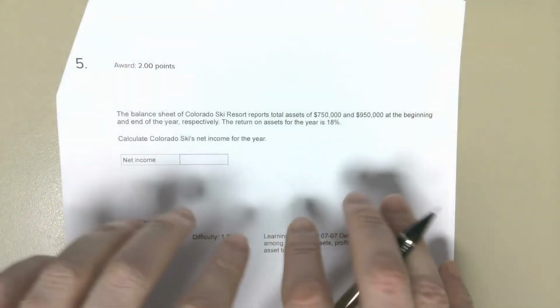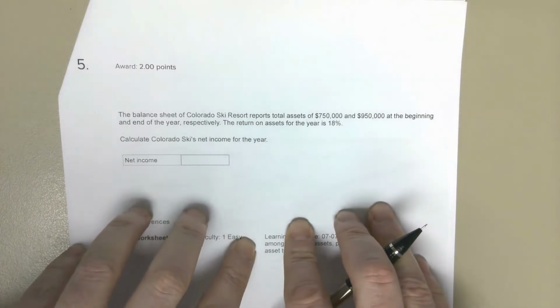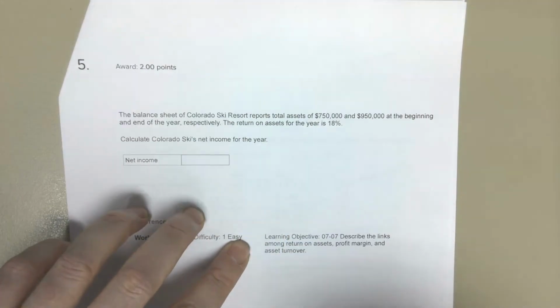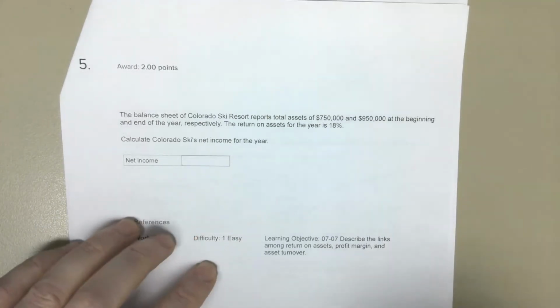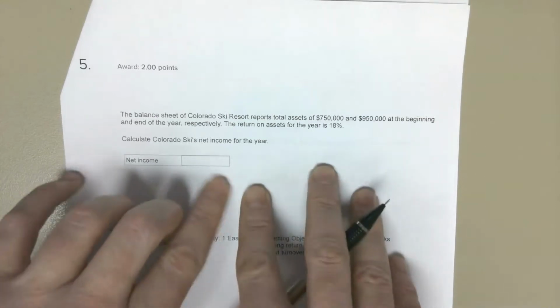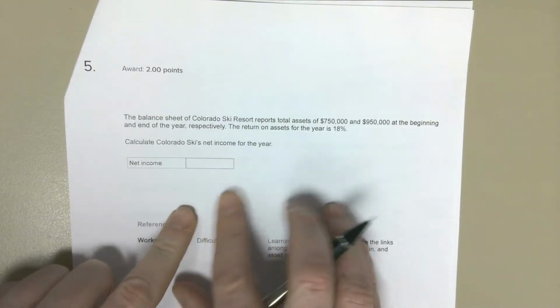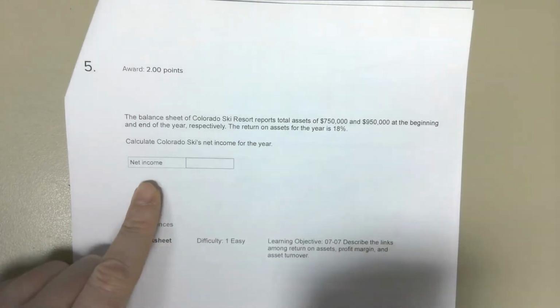And finally, let's talk about number 5. Now, number 5, I think, is probably the most challenging one you're going to do in this chapter. It's because they're really asking you to back into a number, okay? I don't think it's really that difficult, but I do think that if you're not taking into consideration all the ways that you can rearrange a formula or all the numbers that you know, it can be somewhat challenging.